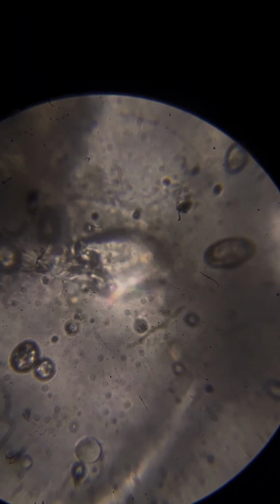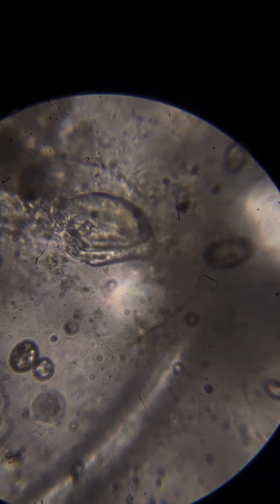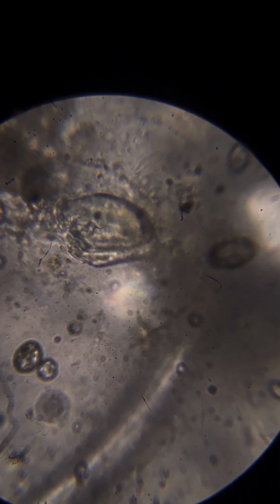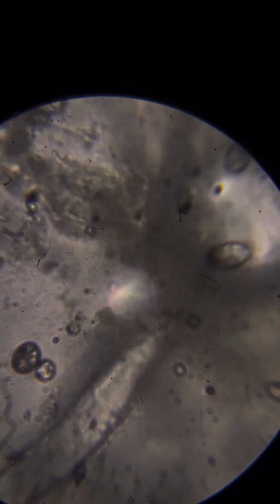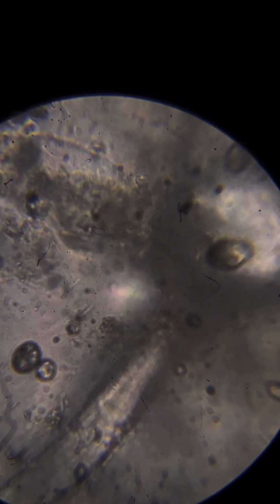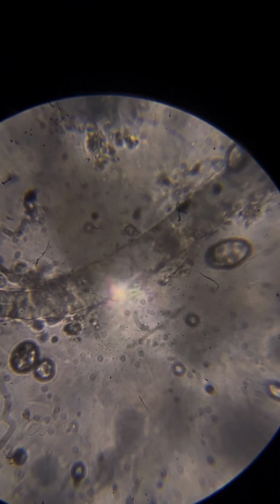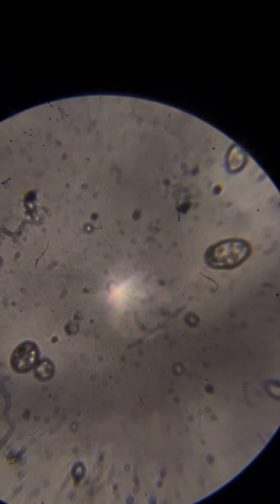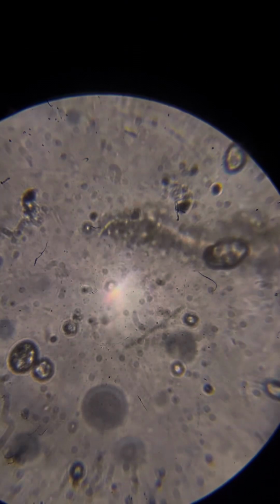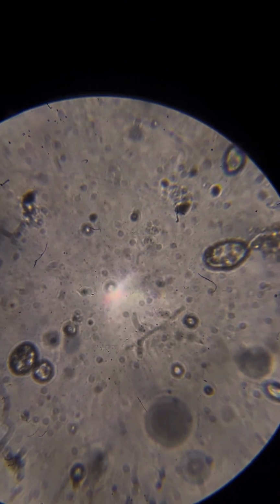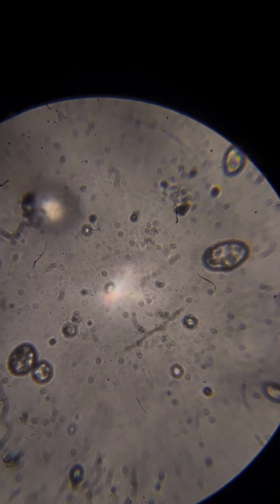Okay, so we see some flow. It's because it's a newly prepared slide, and also when I use the focus ring, this lens touches the slide, so you get these flows in the liquid.